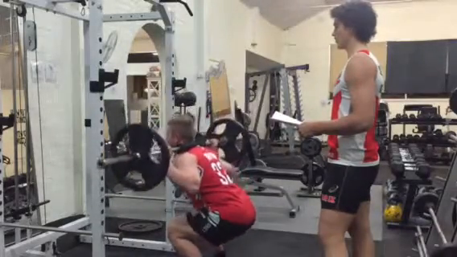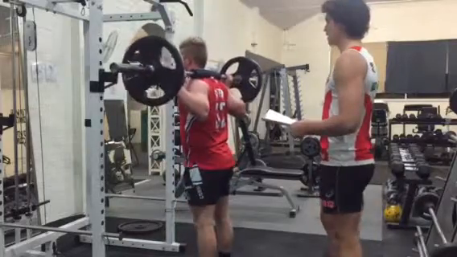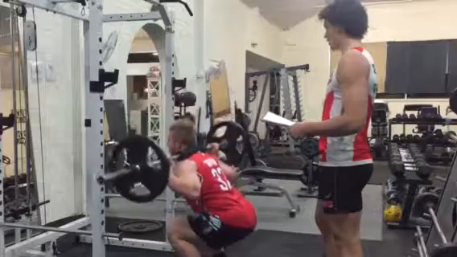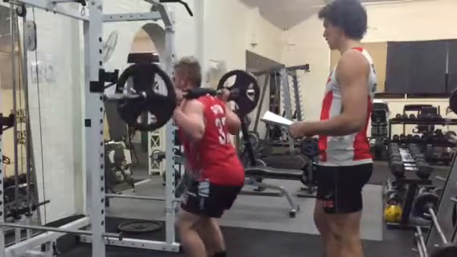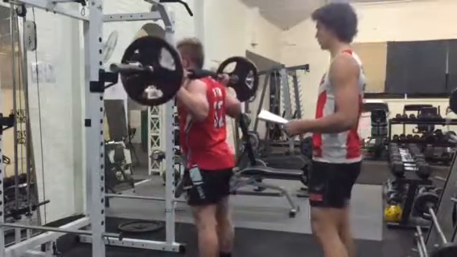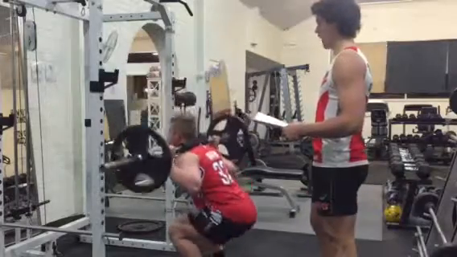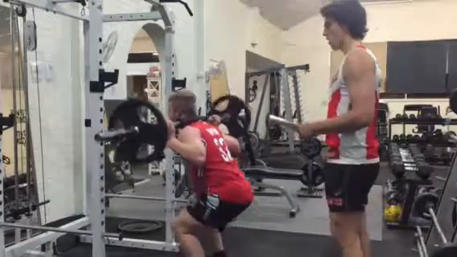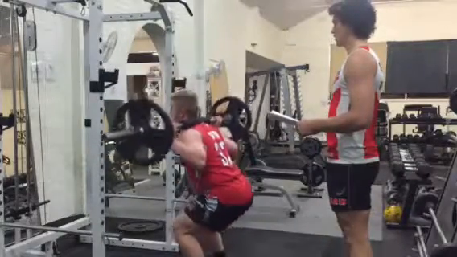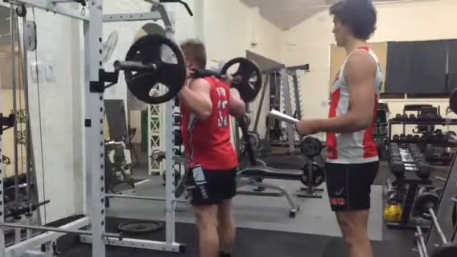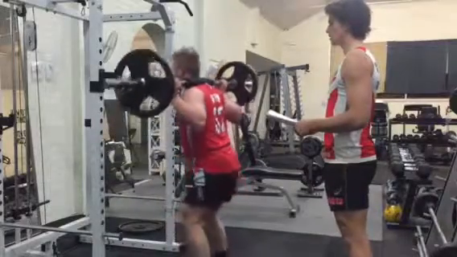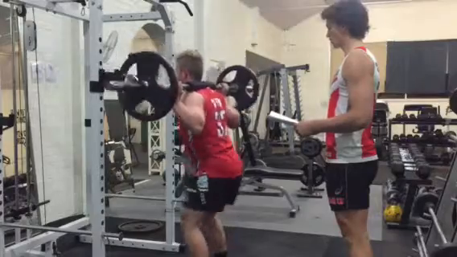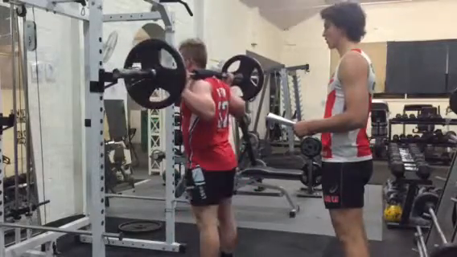Well done. Keep that chest up nice and line back straight. Great form, Grant. You really want to drive through your heels too. Well done, keep going. Well done. Give me 3 more reps. Right, 1 more. Great set.